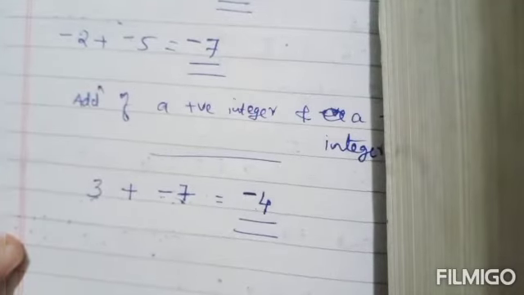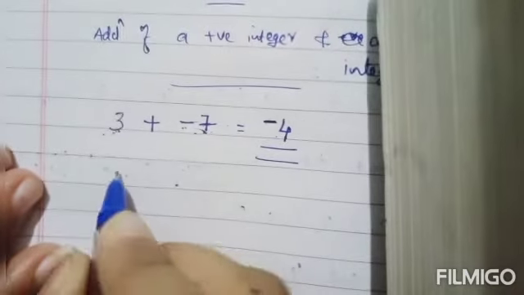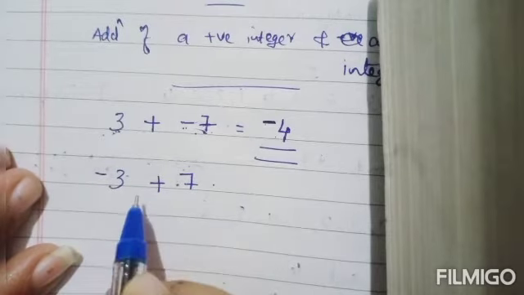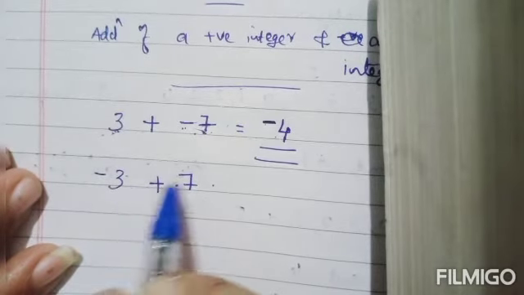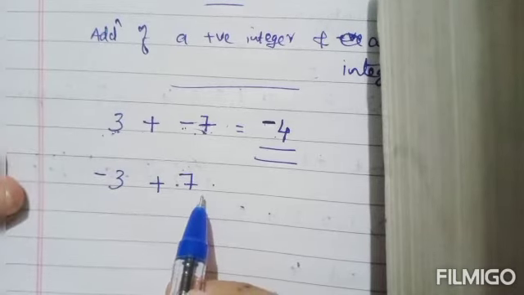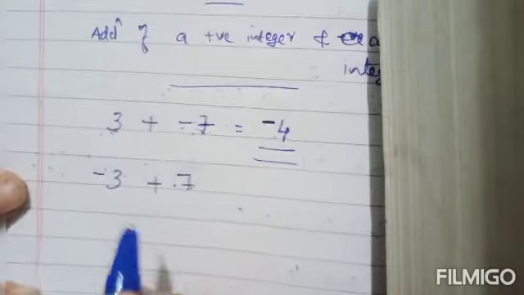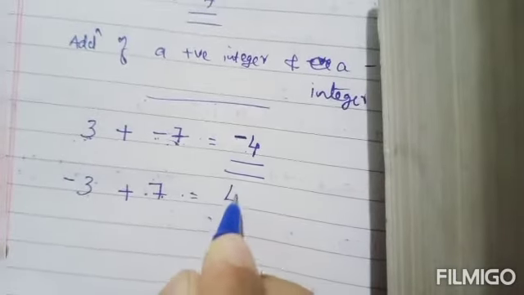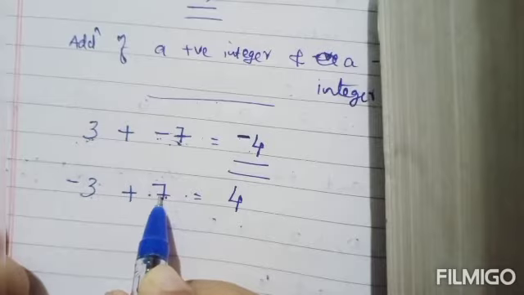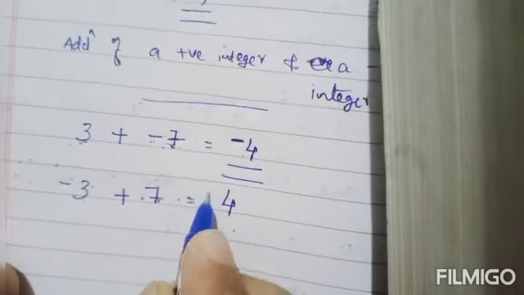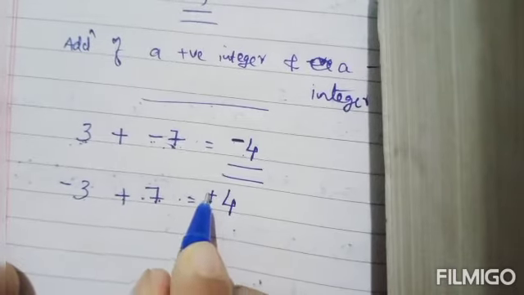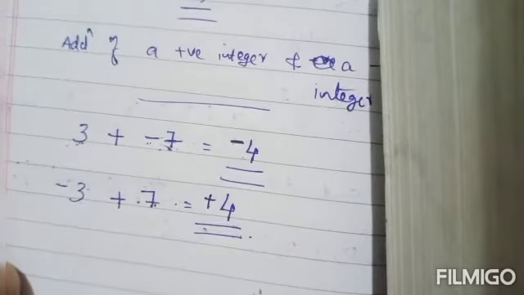So the answer is minus 4. Another example, let us take minus 3 plus 7. Addition of a negative integer and a positive integer. First subtract the smaller integer from the greater integer. 7 minus 3 you will get 4. Now here 7 is the greater number. Its sign is positive, so in the answer also a positive sign will come. So the answer is plus 4.